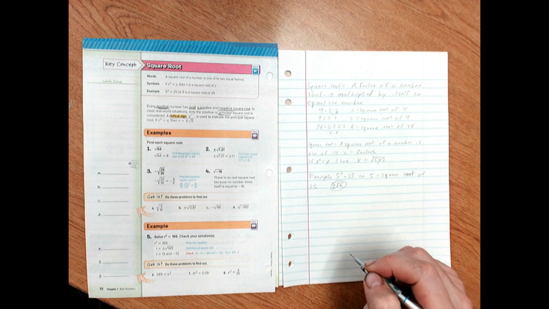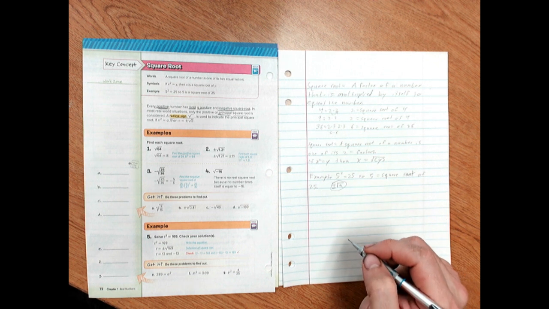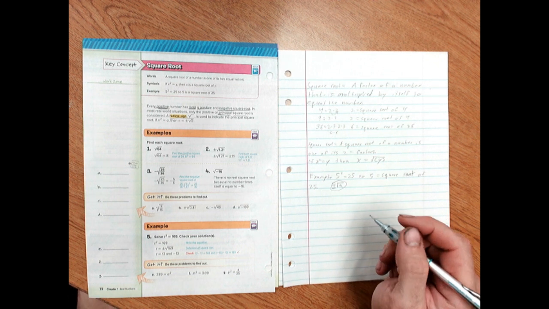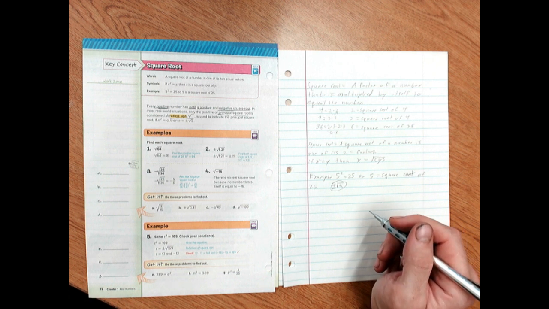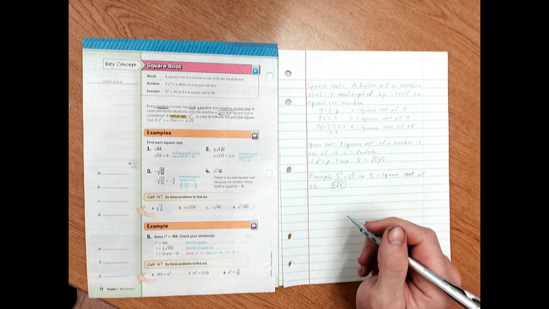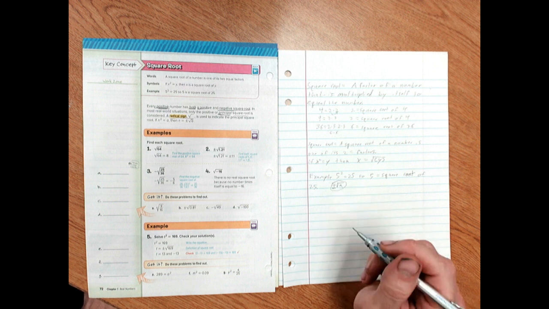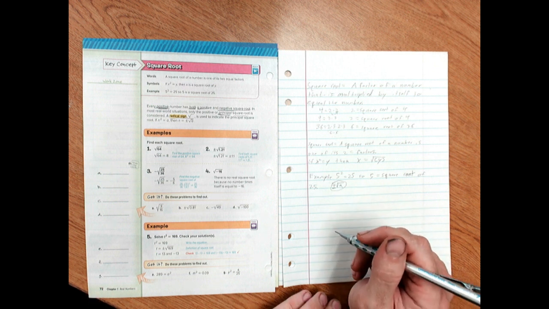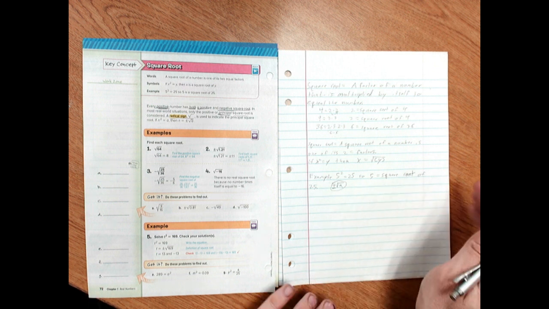Remember this when you get to Algebra 1. Or actually, I don't know if they teach it in Algebra 2. It might be Algebra 2. That will become important to you when you deal with parabolas.